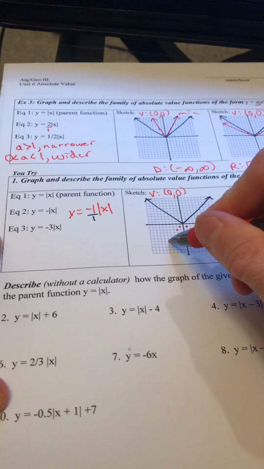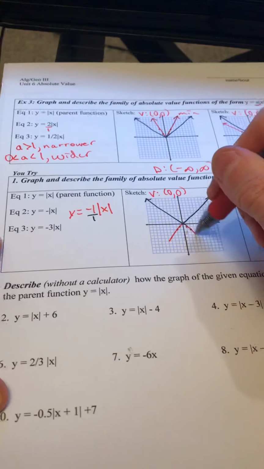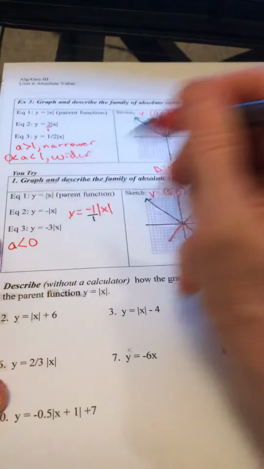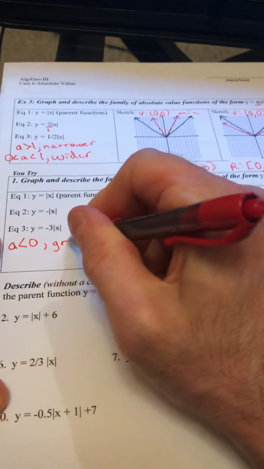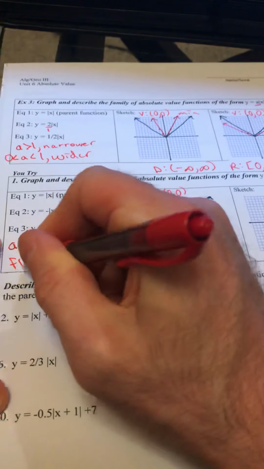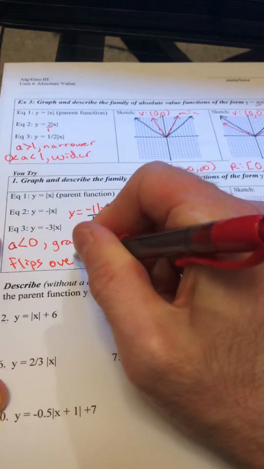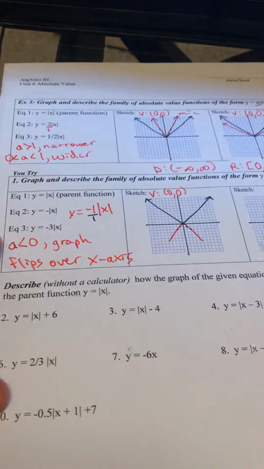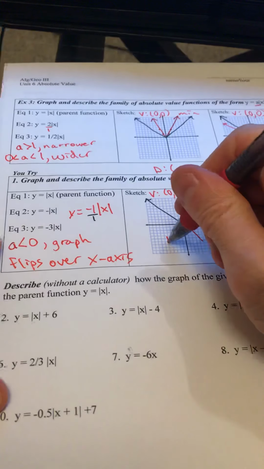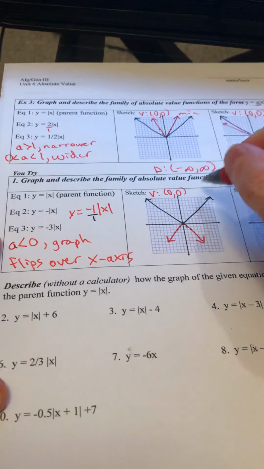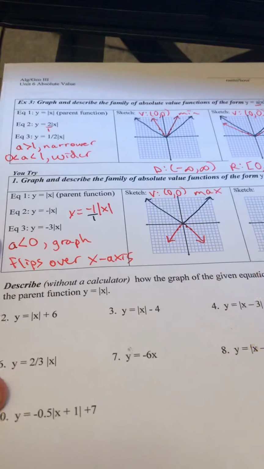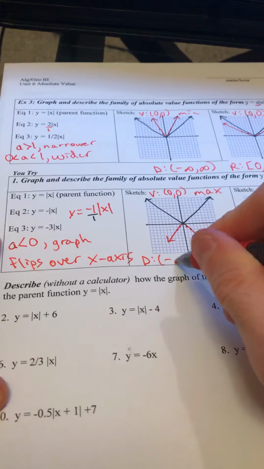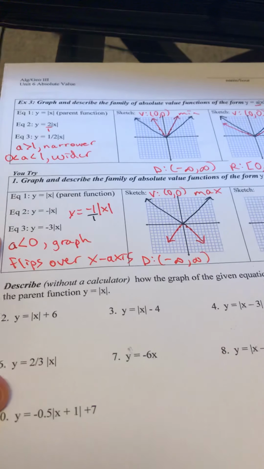And so what ends up happening when a is less than 0, the graph flips over the x-axis. When the graph flips, the vertex is now a maximum. Now, when that occurs, your domain is negative infinity to positive infinity.